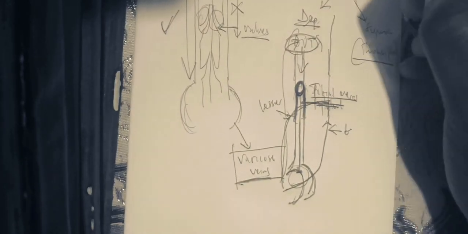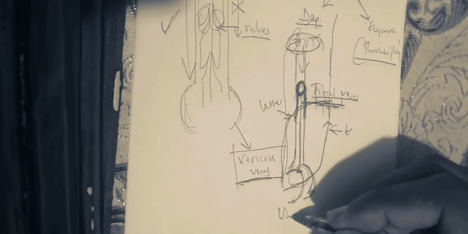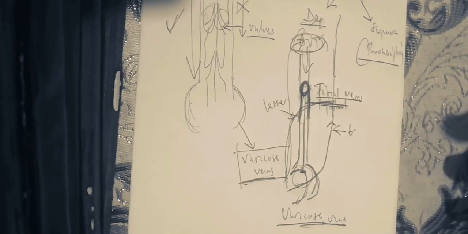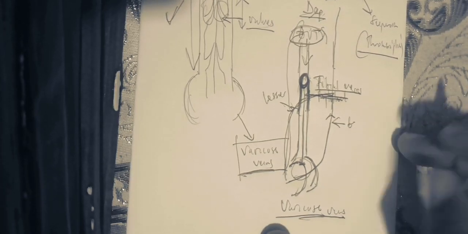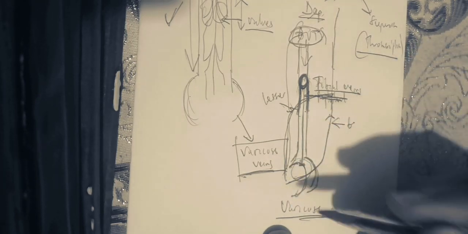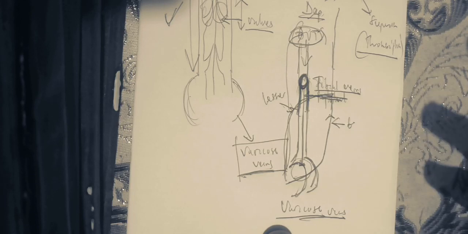So in secondary venous disorder, you still have varicose veins. Is it clear? You still have varicose veins, but the varicose veins here are secondary. They are not primary, they are not inherited. They are secondary to a deep venous thrombosis.